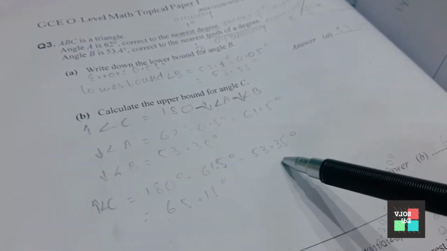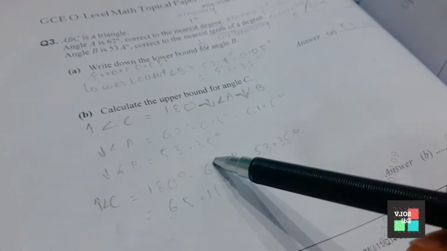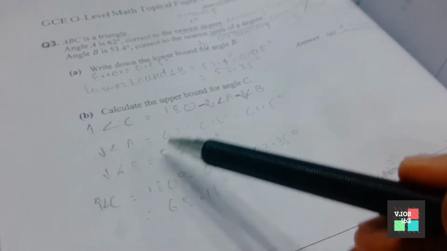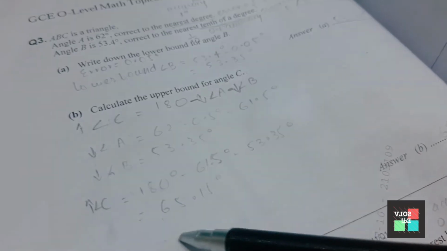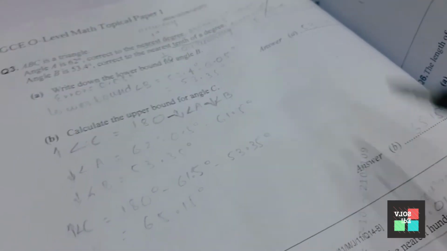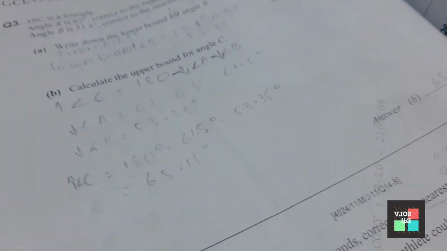Then we can subtract both of these measurements from 180 degrees to land with 65.15 degrees, which is our answer for part B. I hope you're getting it correct. Let's move on. So the next one, question number 4.